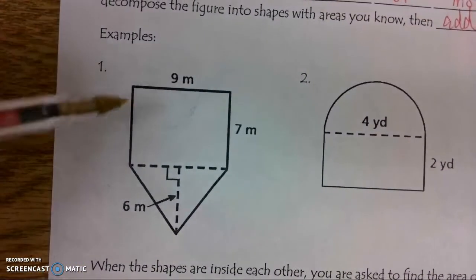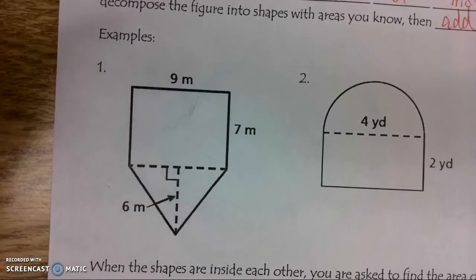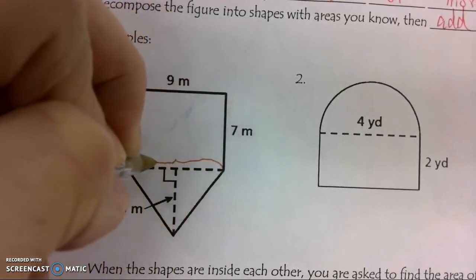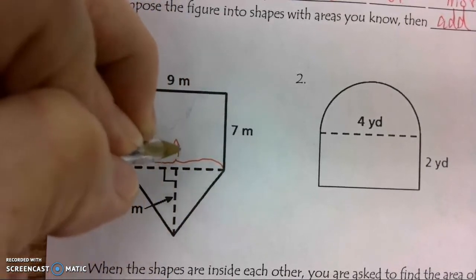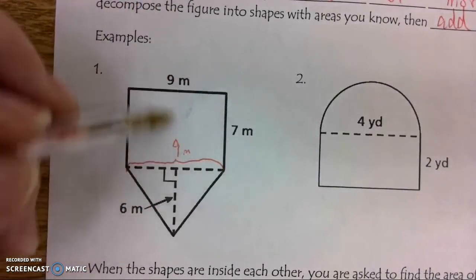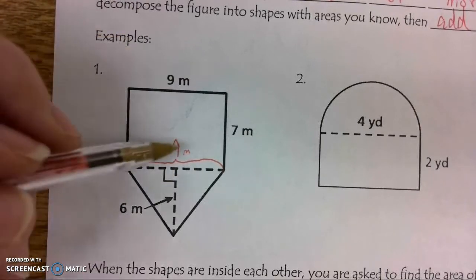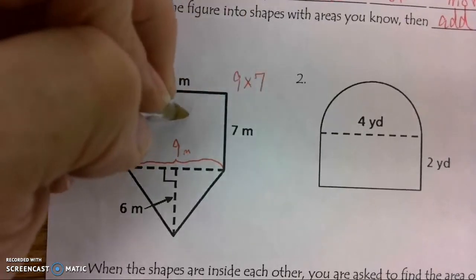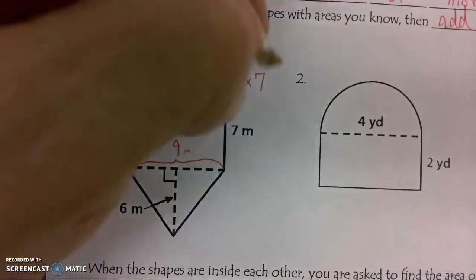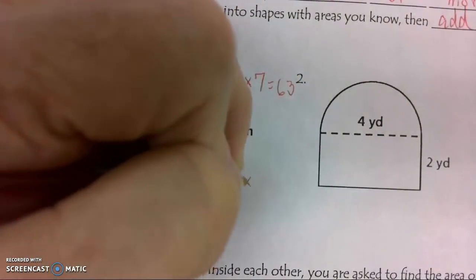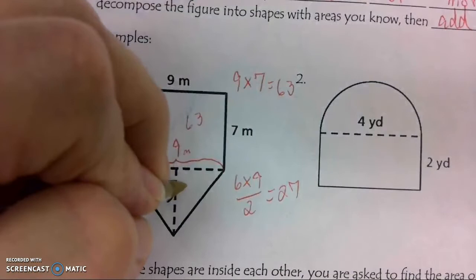First one, you'll notice, this is a rectangle, and that's a triangle. So I'm going to use those two formulas. But before I do, I'm going to just label the base of my triangle. And I know the base is 9 because that's a rectangle, and those sides are equal. Now, to find the area of my rectangle, 9 times 7, which is 63. To find the area of my triangle, 6 times 9 divided by 2, and that equals 27.